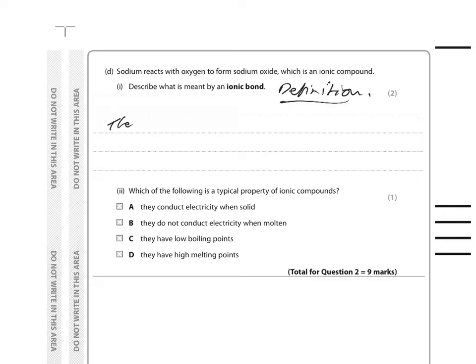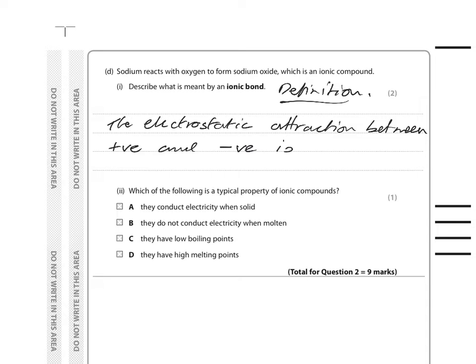So it is the electrostatic attraction between positive and negative ions. What that means, electrostatic, is positive and negative charges, essentially. And electrostatic attraction gets you 1 mark, and the idea that it contains positive and negative ions gets you the 2nd mark.